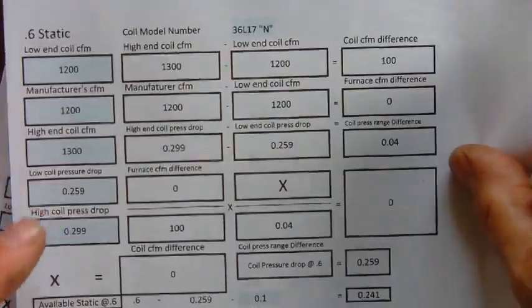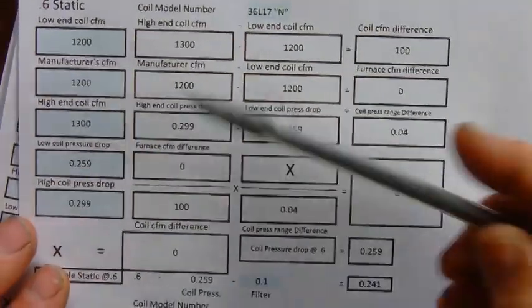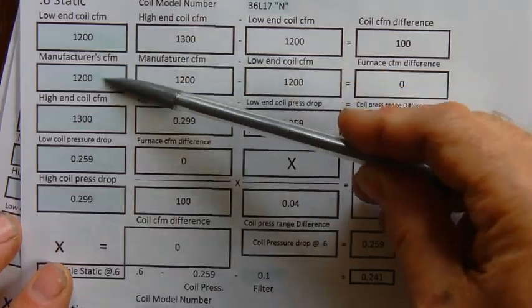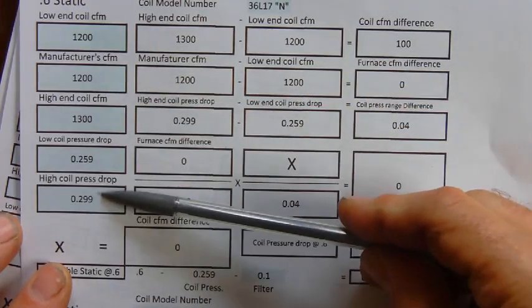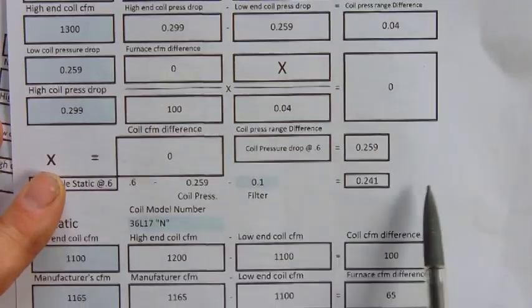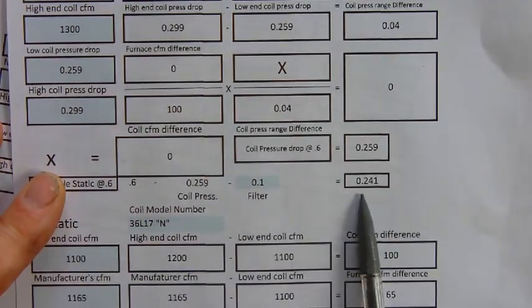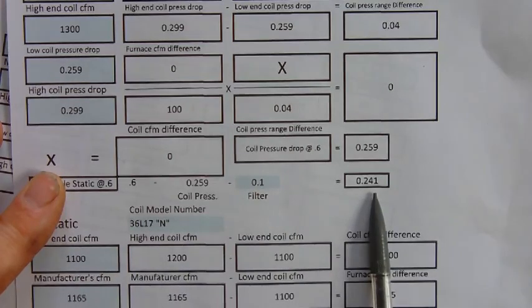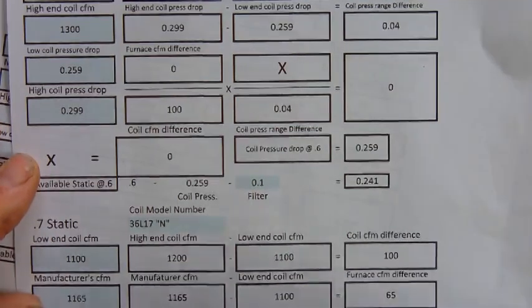Now if we substitute into 0.6, again you've got your airflow rates and your cooling coil pressure drops. We end up with an available static pressure of 0.24. It's getting better, but it is still lower than our minimum of 0.25.